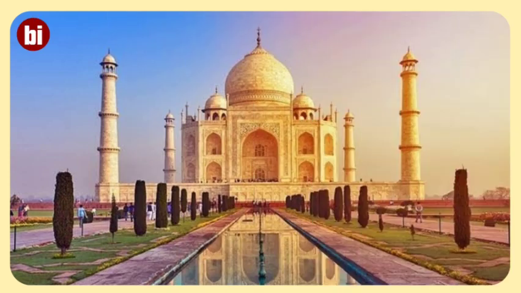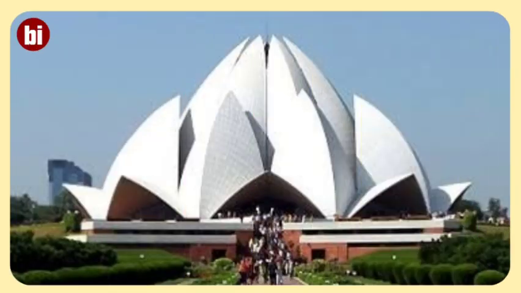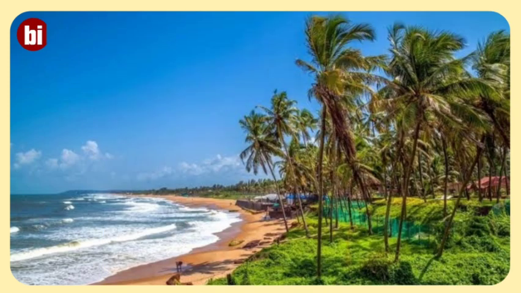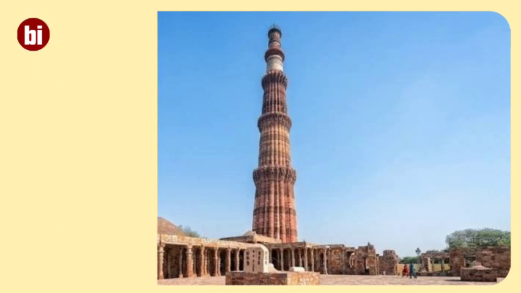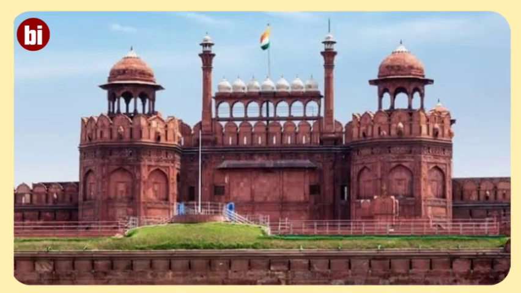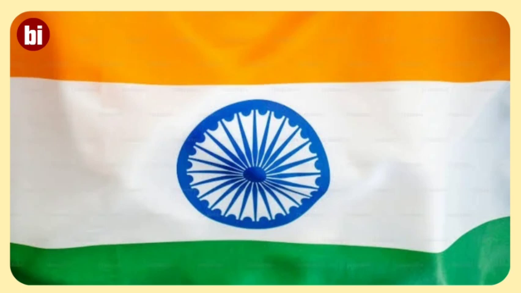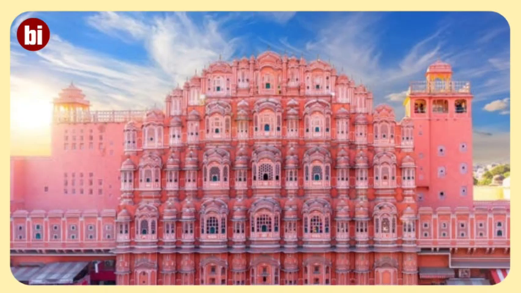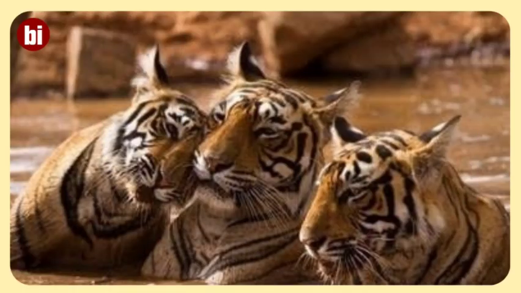It is the seventh largest country by area and the most populous country, and since its independence in 1947, the world's most populous democracy, bounded by the Indian Ocean on the south, the Arabian Sea on the southwest, and the Bay of Bengal on the southeast. It shares land borders with Pakistan to the west, China, Nepal, and Bhutan to the north, and Bangladesh and Myanmar to the east. In the Indian Ocean, India is near Sri Lanka and the Maldives.